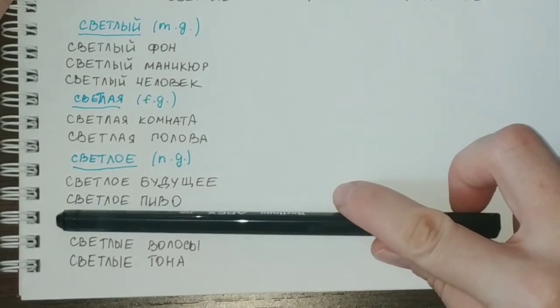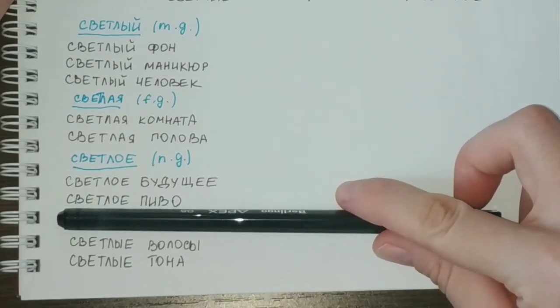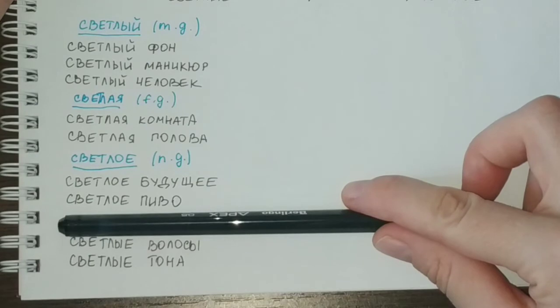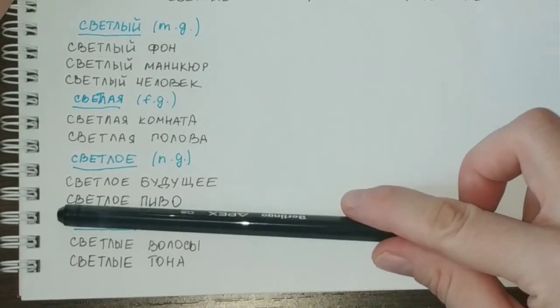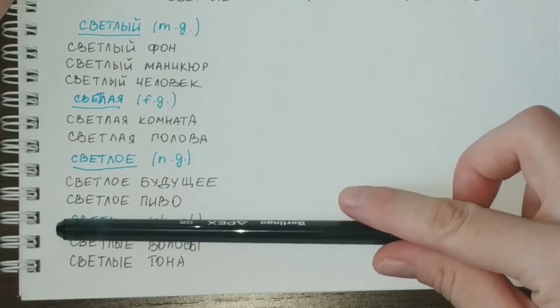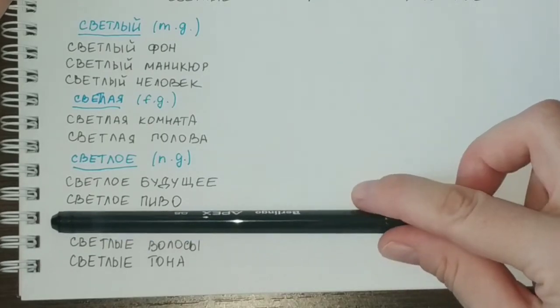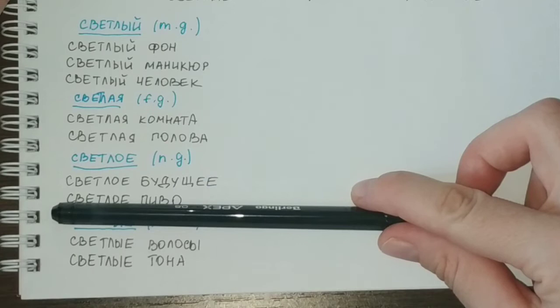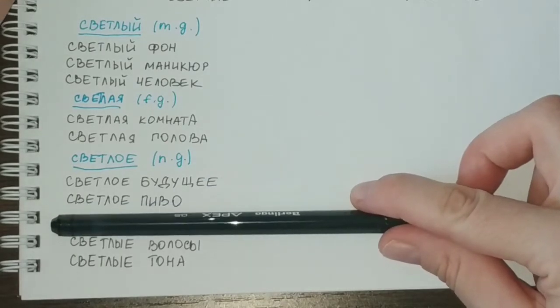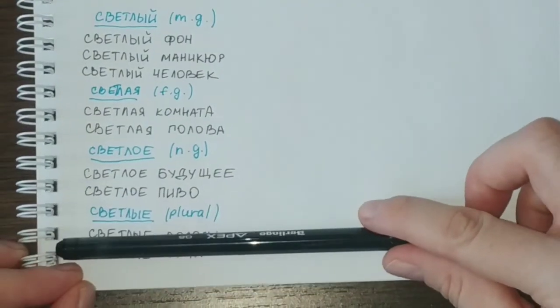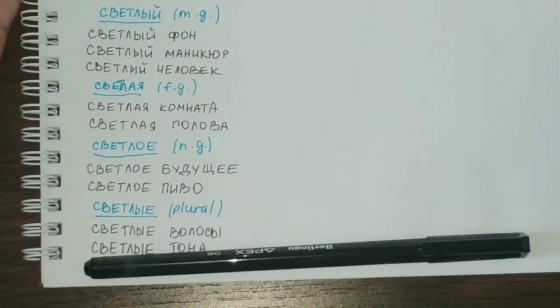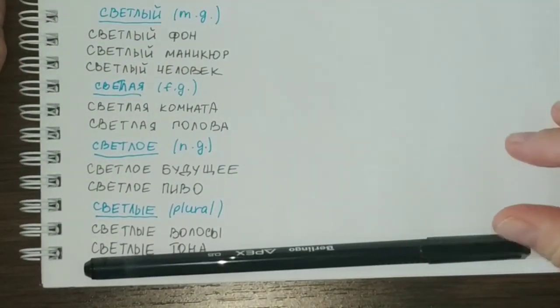Next we have a little bit fun or relaxing example, which is светлое пиво. Светлое пиво, пиво meaning beer. So if you drink beer, you know that it can be either light or dark. So that is how the light beer phrase is translated into Russian, saying светлое пиво. Светлое пиво. Next we have the plural form of this adjective, which is светлые.